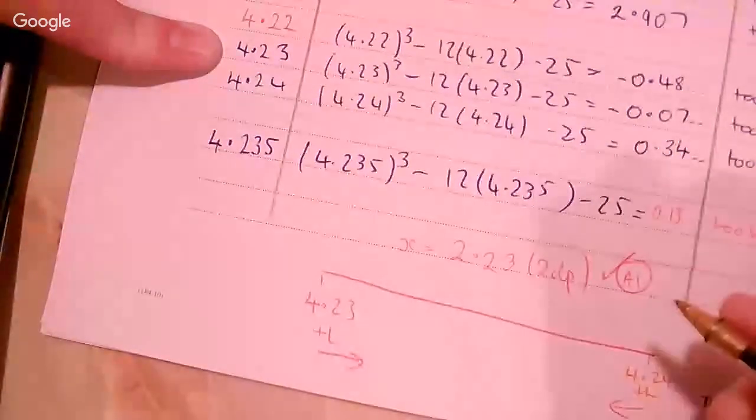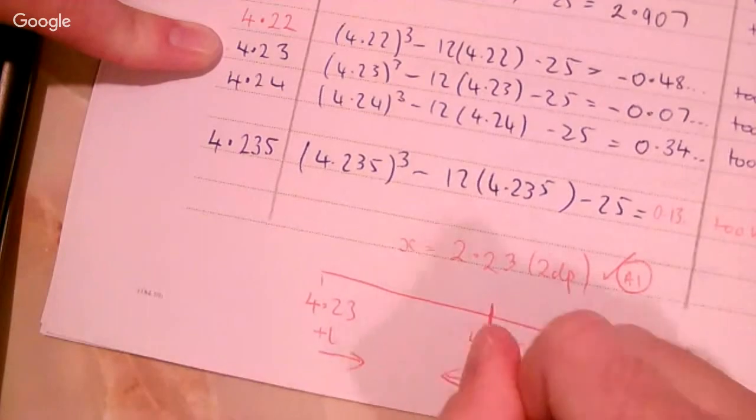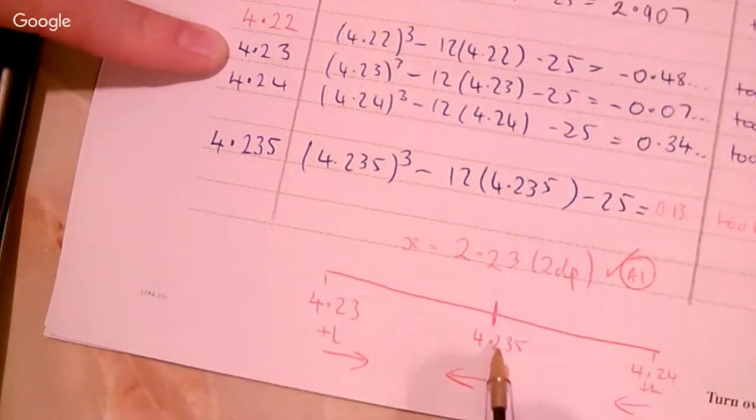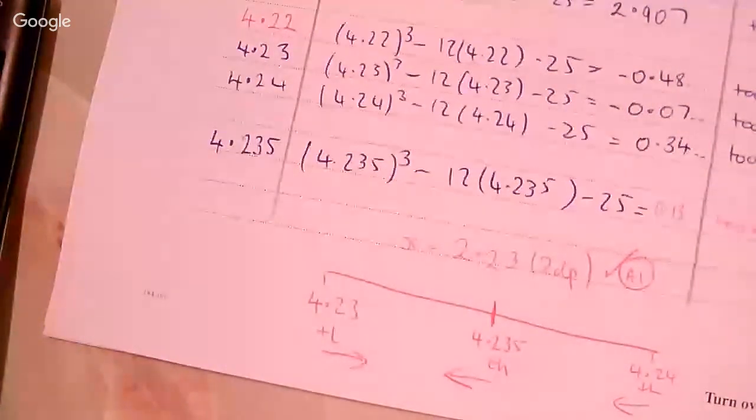So if I chop that line bang in the middle, go 4.235, that answer is still too high, so it's telling me to go for a lower number again, i.e. it's going to be less than 4.235, like 4.234 or something, which to 2 decimal places would round to this one here. Okay?